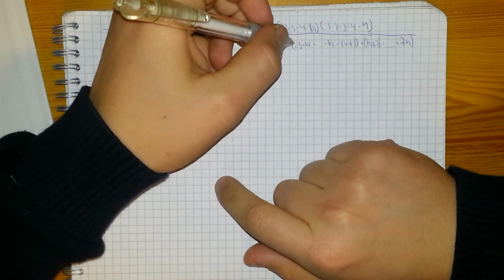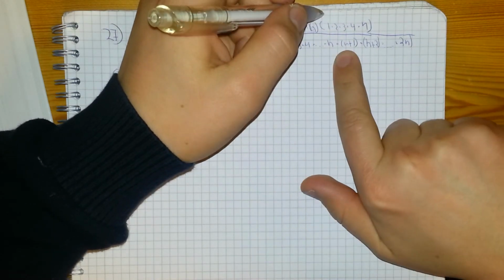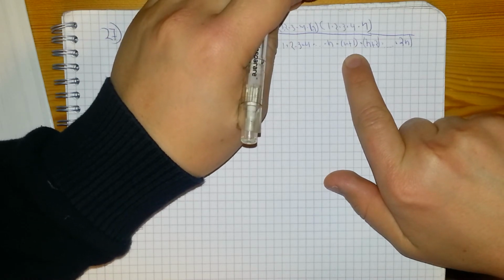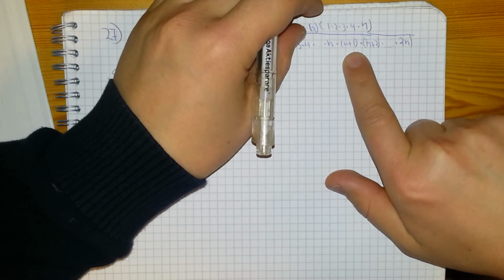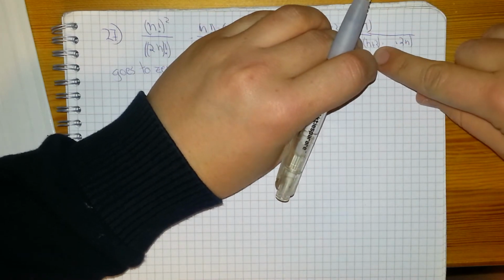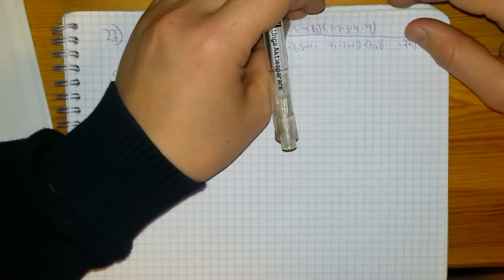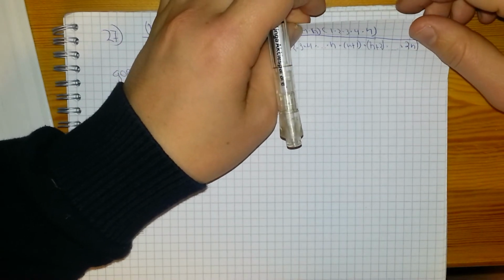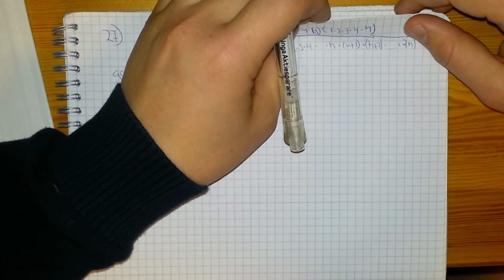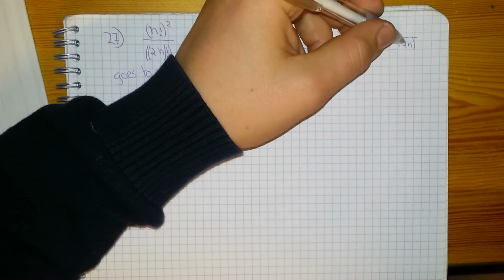It will be 1 times 2 times 3 times 4 times n plus 1. So basically this is already n squared plus n, and this times n plus 2 is going to be like n cubed plus 3n. It's going to be a lot, and all the way up to 2n.